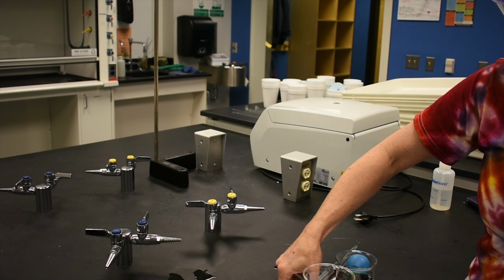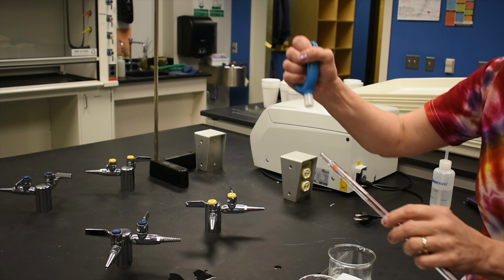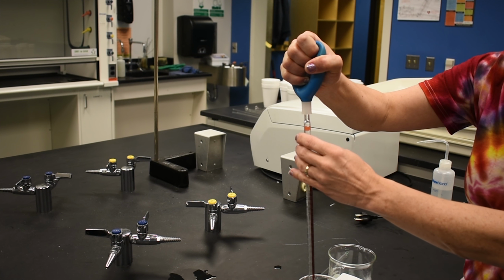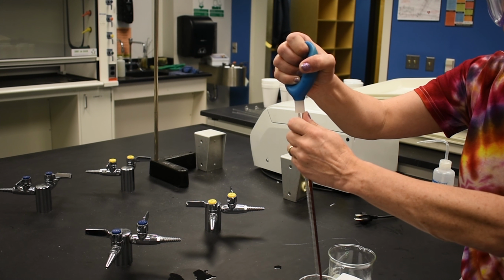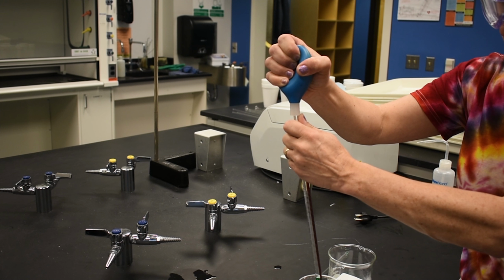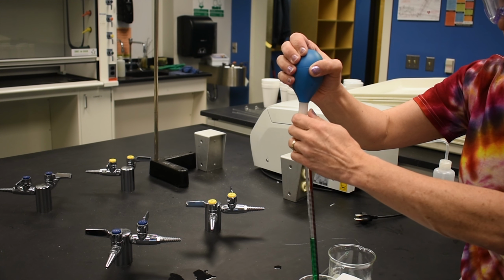All right, in order to use pipettes, you will need a pipette bulb. Pipette bulbs look like this, and we'll start with the graduated pipette. You are going to get your solution, depress the bulb so that the air is squeezed out, place your pipette in your solution, put the bulb on top of your pipette, and then gradually release your hand so that air goes into the pipette bulb, and you'll see as this happens, the solution slowly rises up into the pipette.